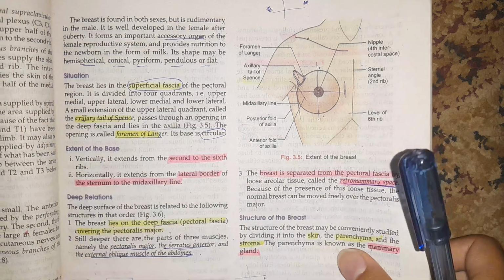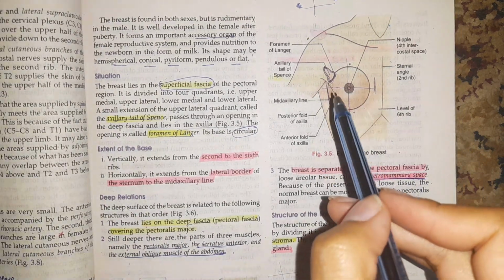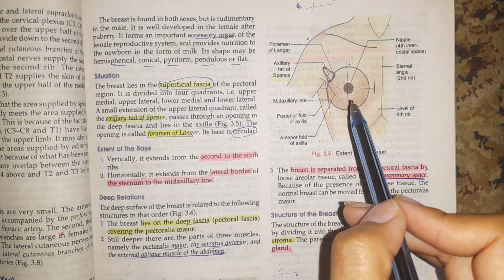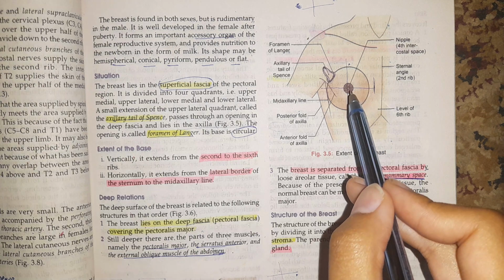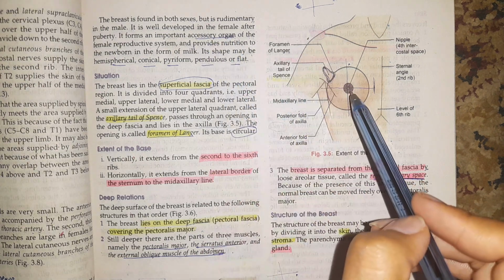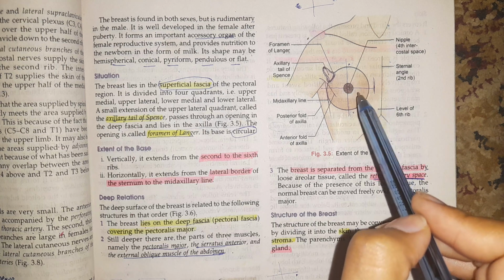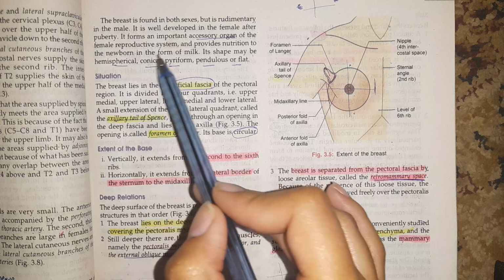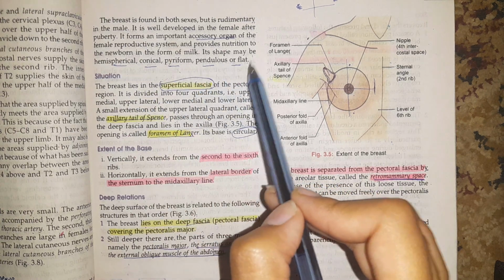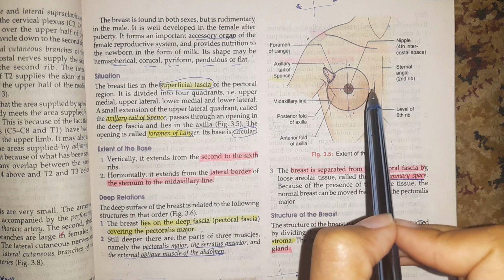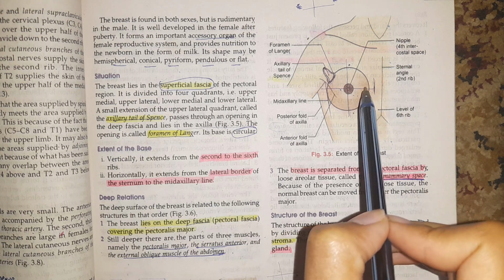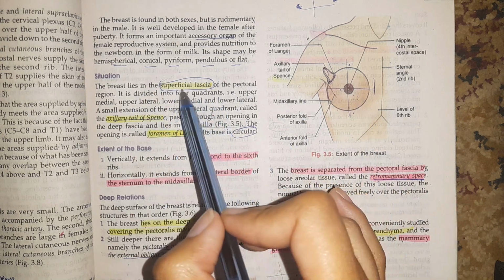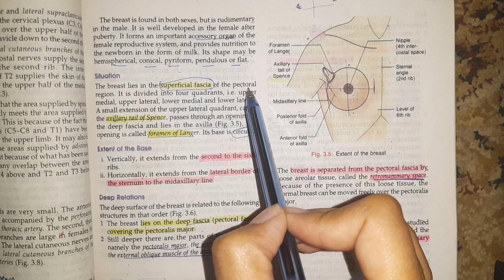So now we come towards the most important element that is placed in your pectoral region in the superficial fascia of this region, which is known as your breast. It is rudimentary in males, but it is highly developed and highly functional and contains glands in females. It can have a lot of shapes such as hemispherical, conical, pyriform, pendulous or flat. And always remember the development of the breast is under the action of hormones, and they are the female secondary sex characteristics. Situation, okay, so it will lie in your superficial fascia of the pectoral region.